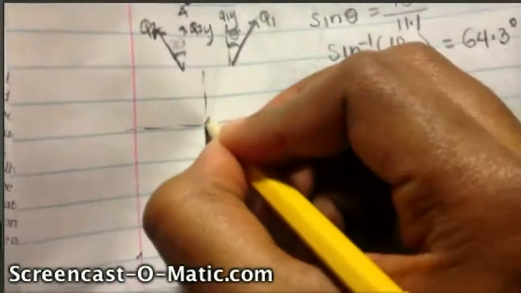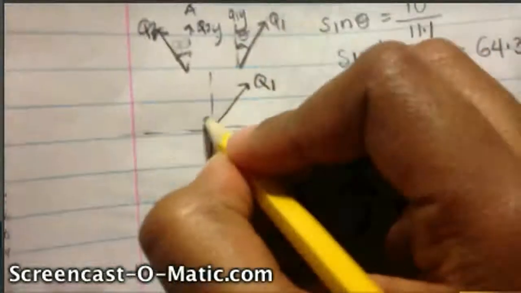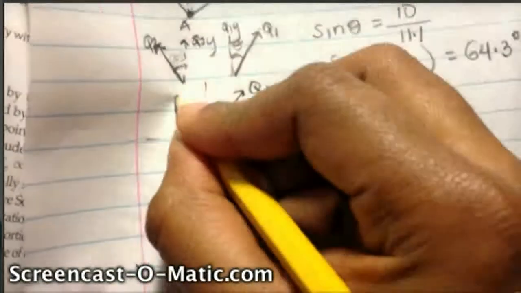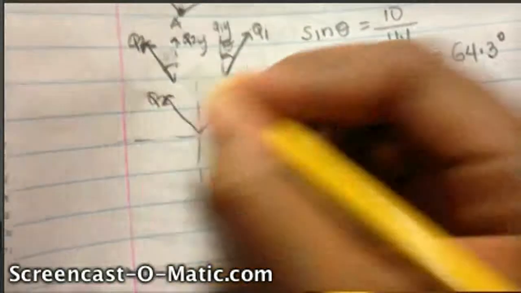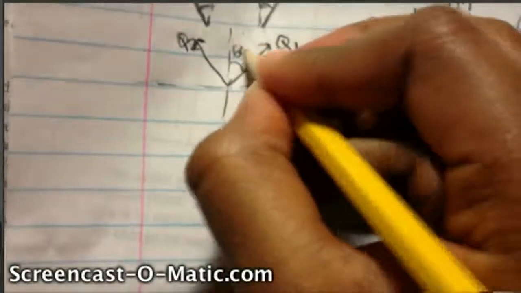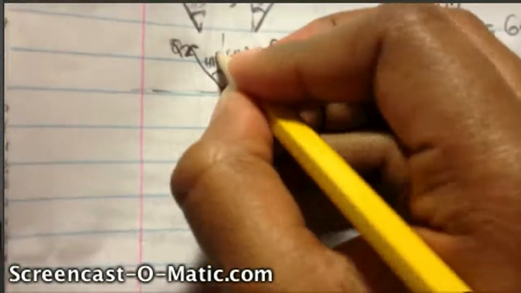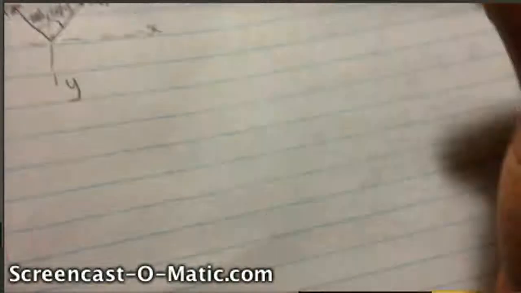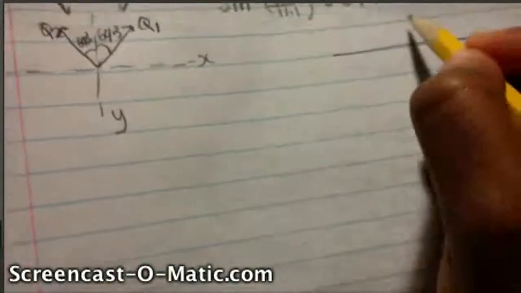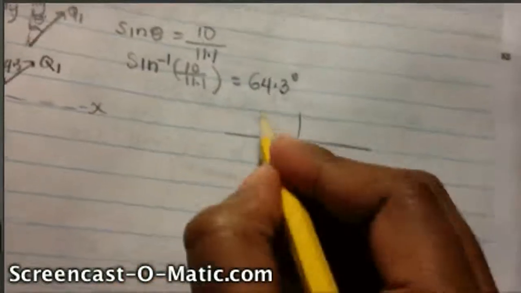So we have Q1 here, and we have Q2 here, and we know that this angle right here is 64.3. This is also 64.3. Now we make a table to be neat. I like to make a table just so I can keep track of what I'm doing.